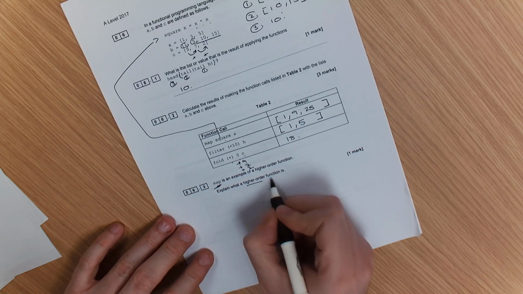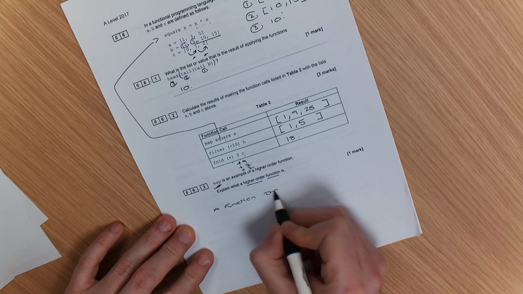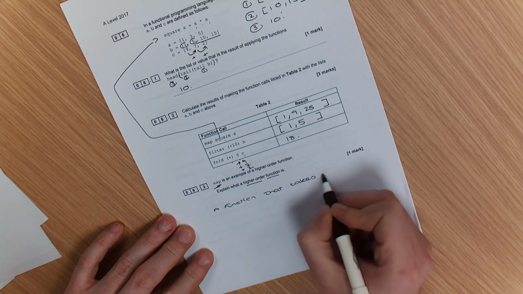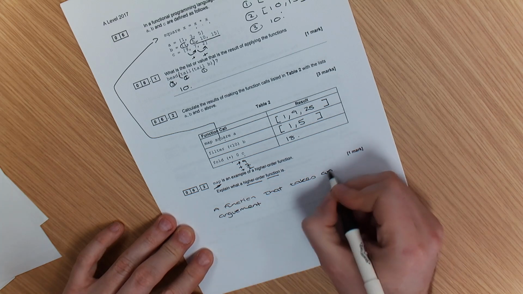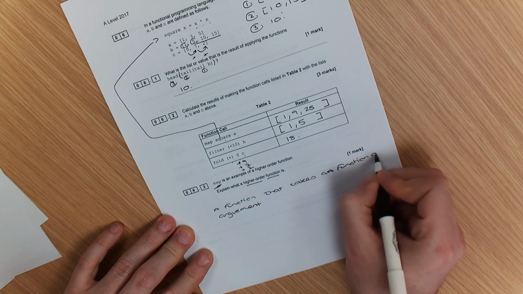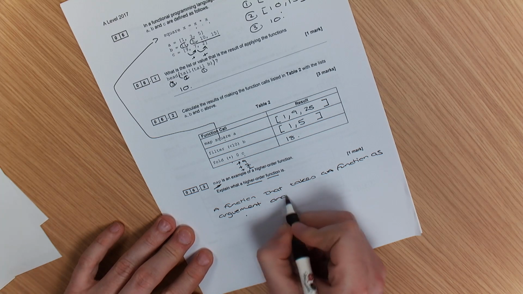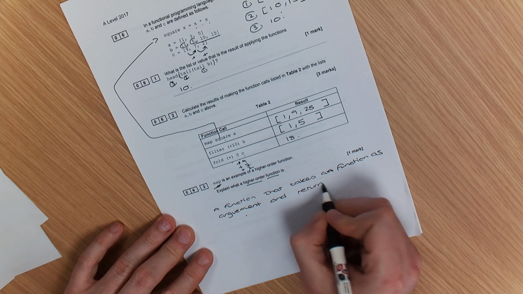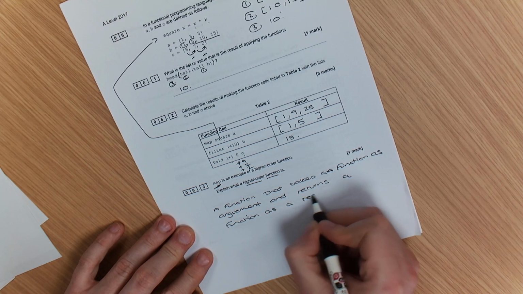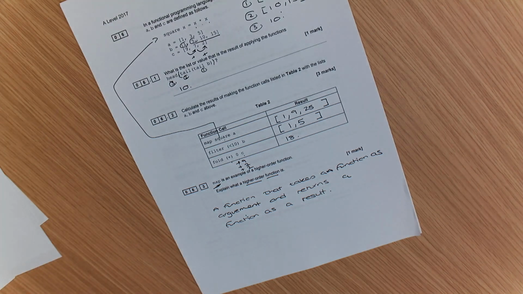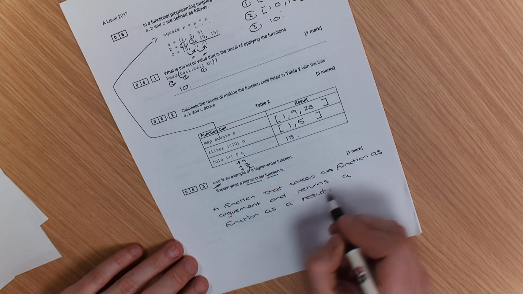A higher order function is a function that takes a function as an argument, alright, and returns a function as a result.